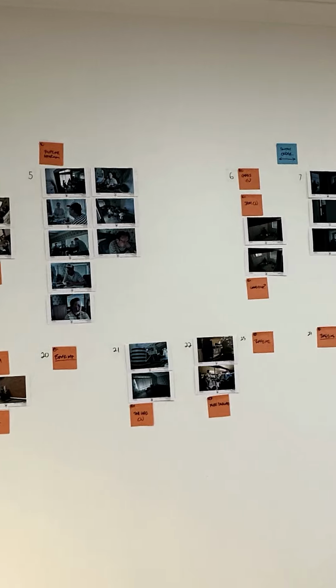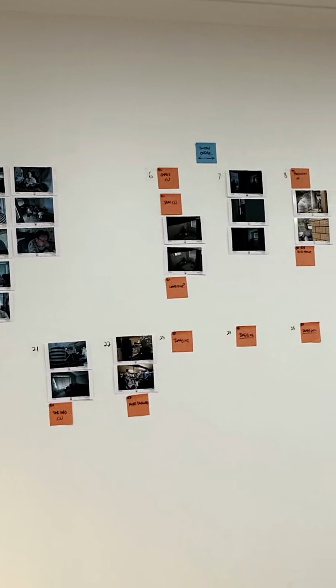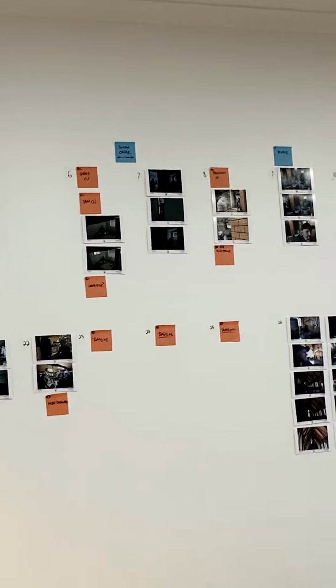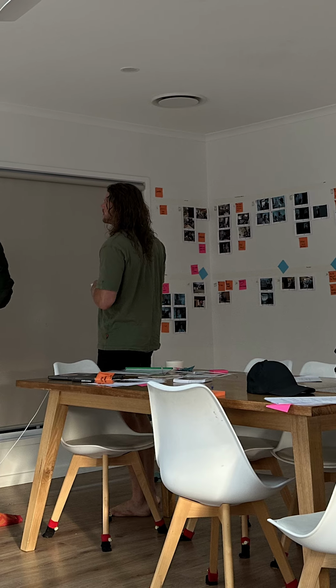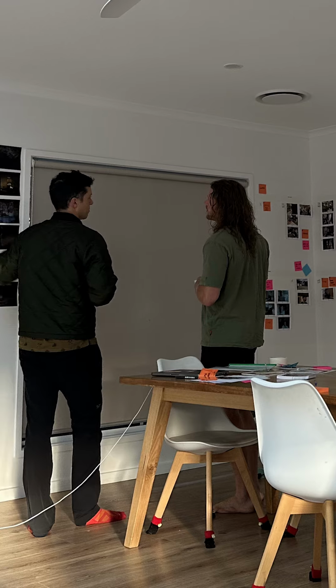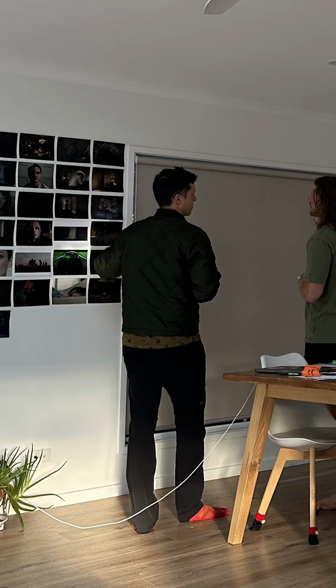And we would be constantly comparing the script to our photo boards and asking, where are we repeating ourselves? Where don't we have enough coverage? Where do we have too much coverage? Are there scenes that can be cut? Just because, again, with short films, there's limited time, limited resources, and you want to make the most of everything.